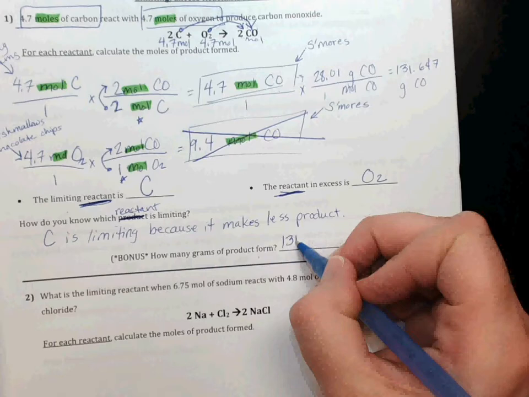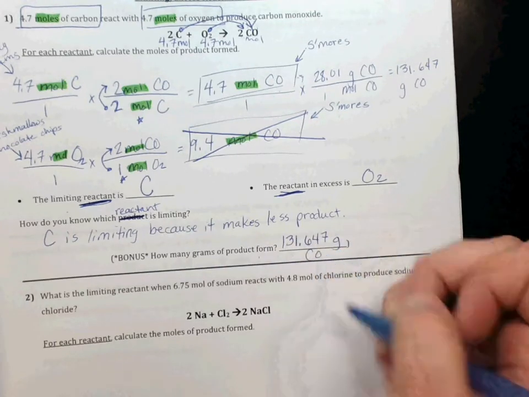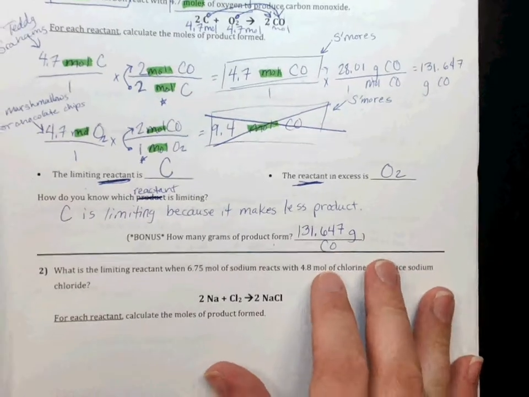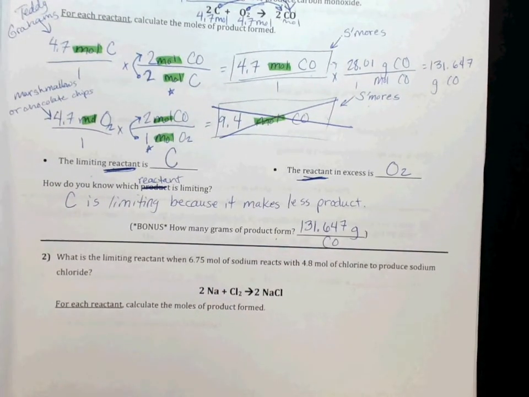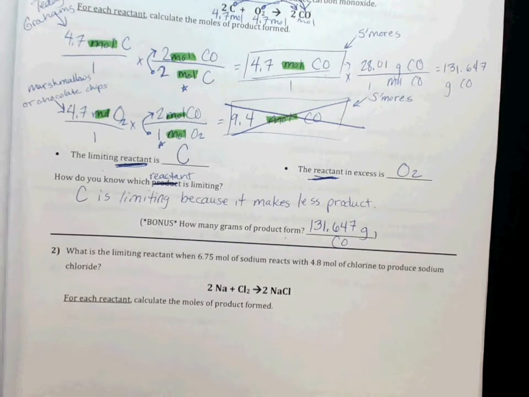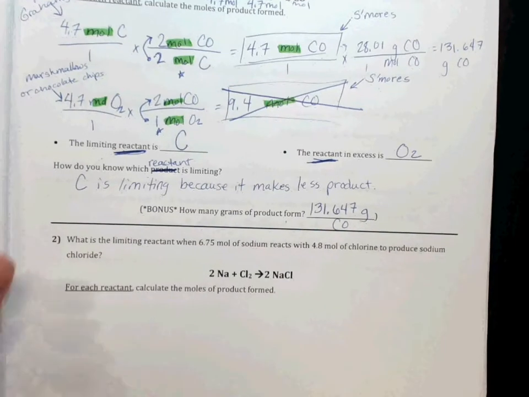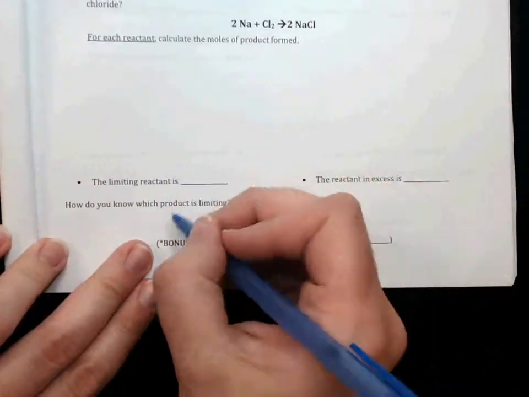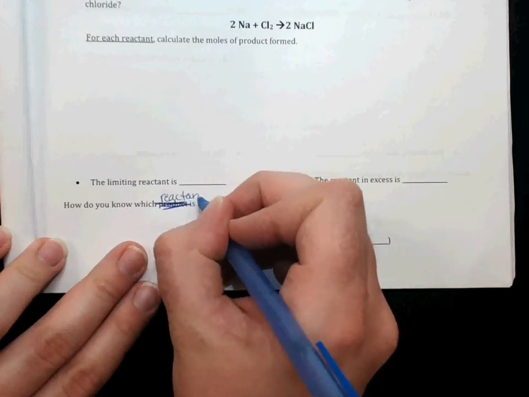Then you've got an answer for this. It's just a quick bonus. I'm going to let you try number 2 yourself in a bit. That same typo is down here. This should say reactant. Let's turn the page.